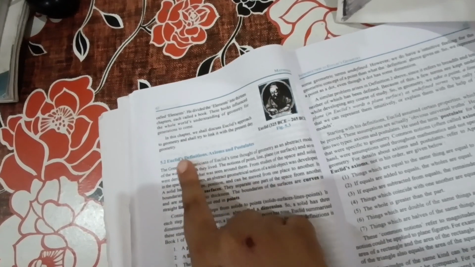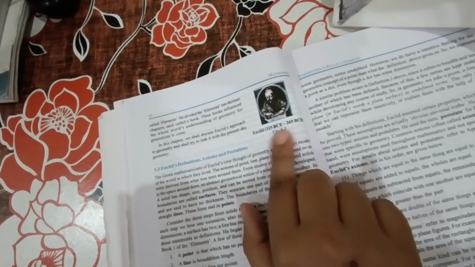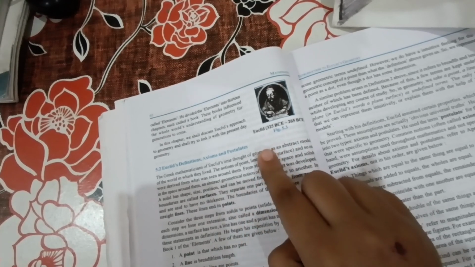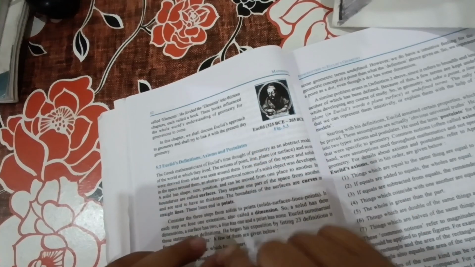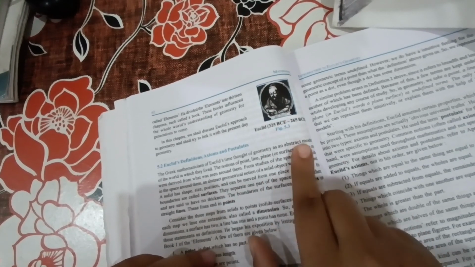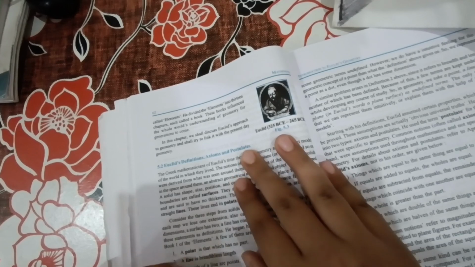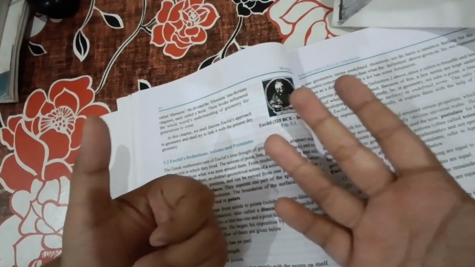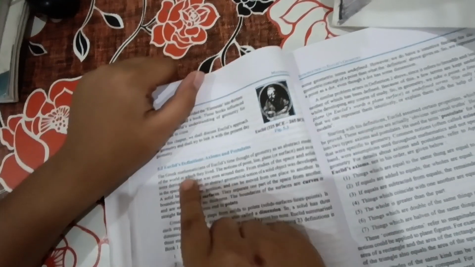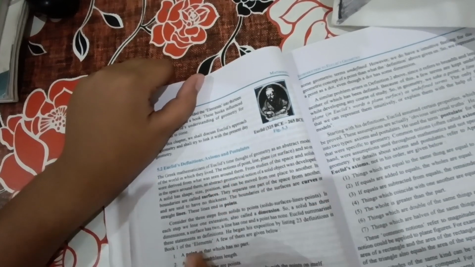Now you can see here first of all Euclid's definitions, axioms and postulates, and here's Euclid's photo, 325 BC, 265 BC. So from this we can see that Euclid lived for many years. For example, from 265, 275, 285, 295, 305, 315, 325, he lived for 70 years. The Greek mathematician of Euclid's time thought of geometry as an abstract model of the world in which they lived.